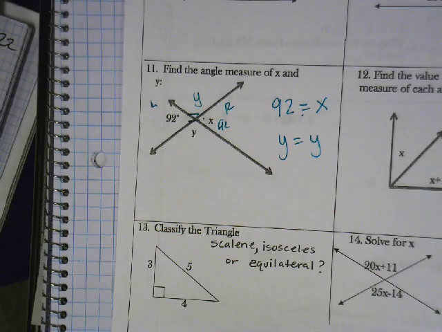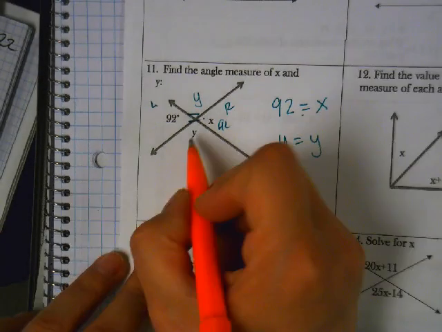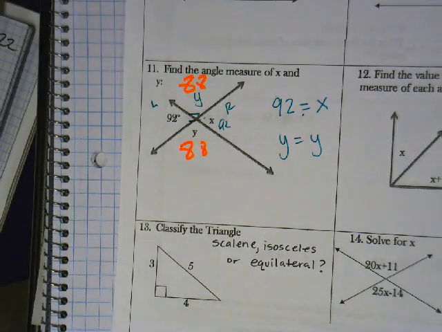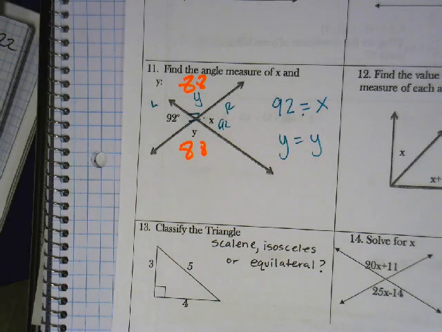Now, this would be 88, and this would be 88. That's because these two make a straight line, right? And then I would set 92 plus y, Aiden, is equal to 180, right?